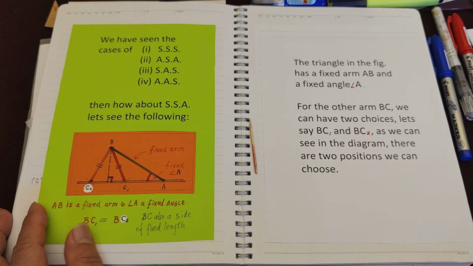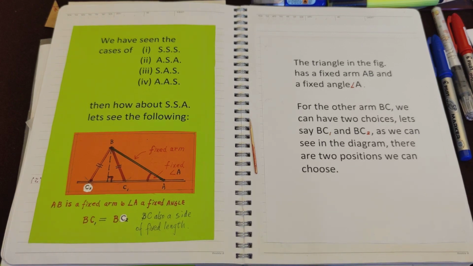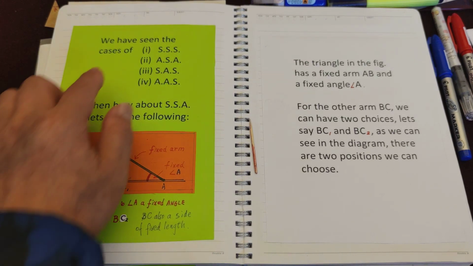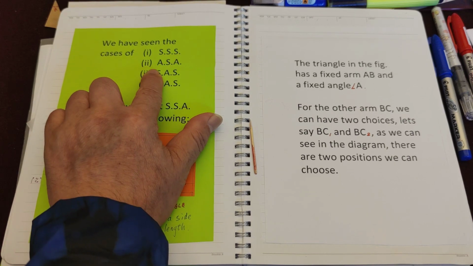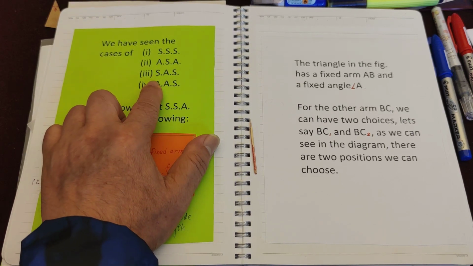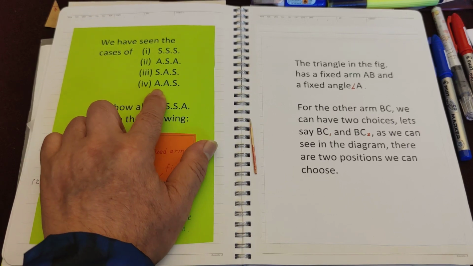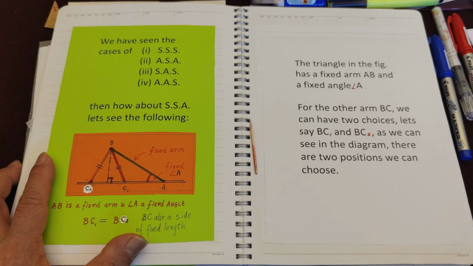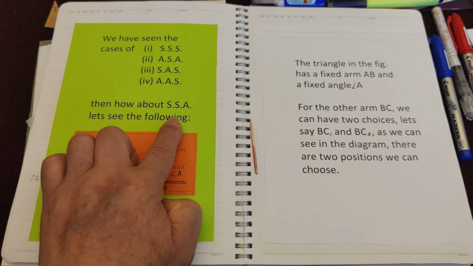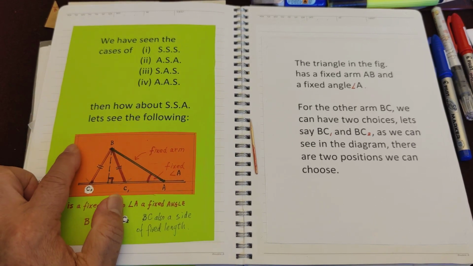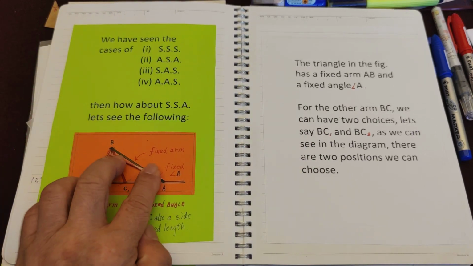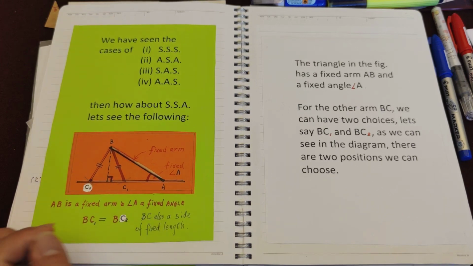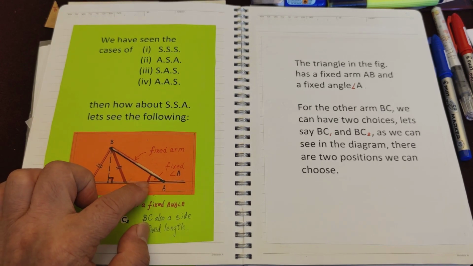Then we come to the last case, and this last case is a special case of SSA. Here we have seen the cases of side, angle, side, angle, side, and angle, angle, side. Now then, how about side, side, angle? Let's see this one. Here we have this side AB fixed and this angle firm.